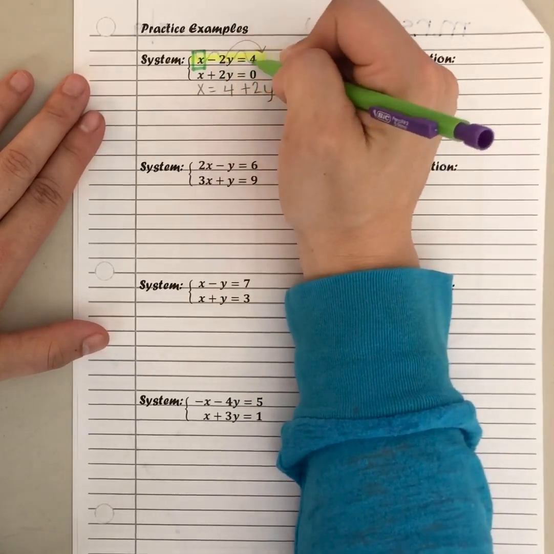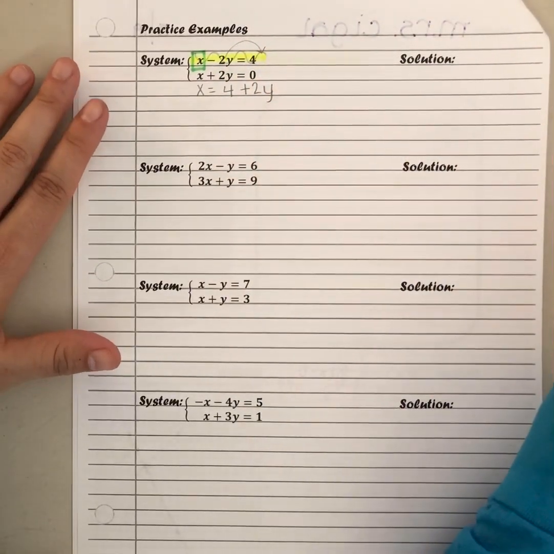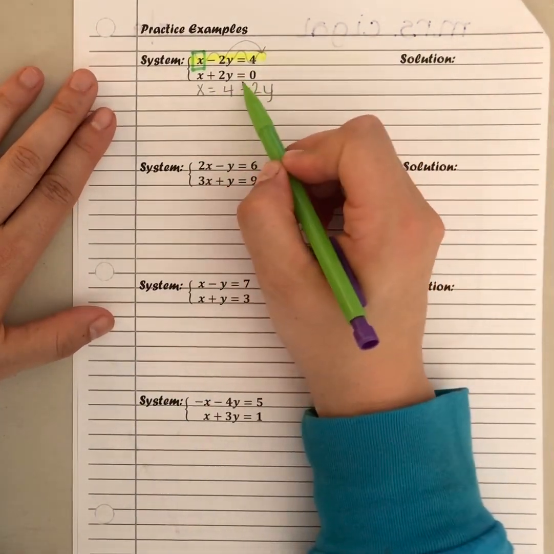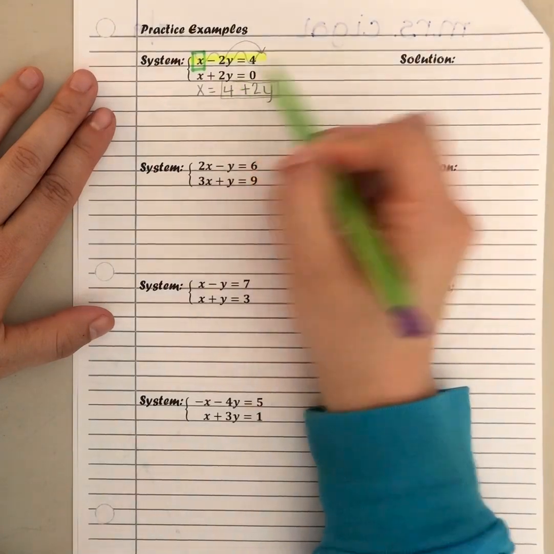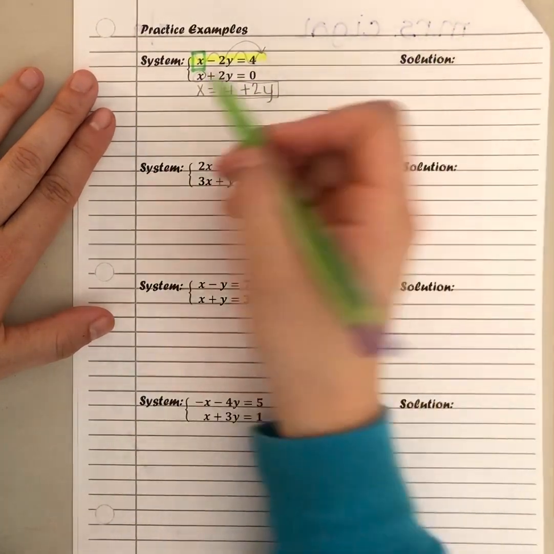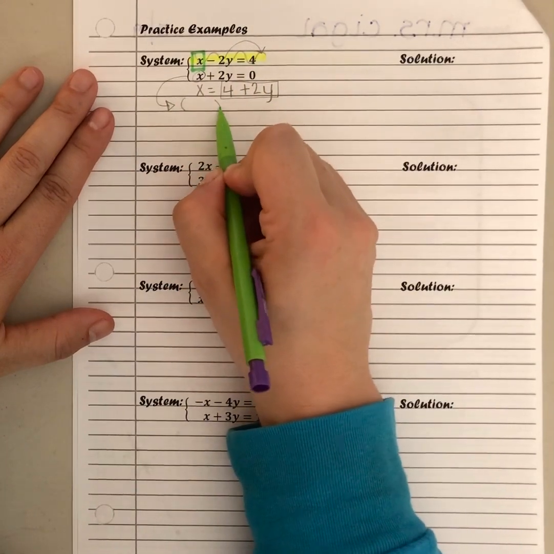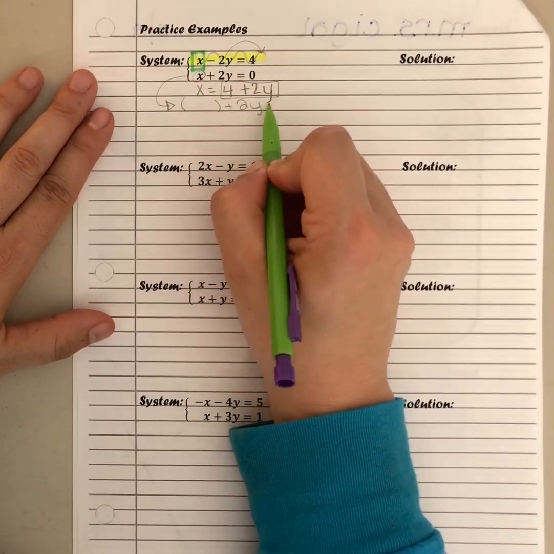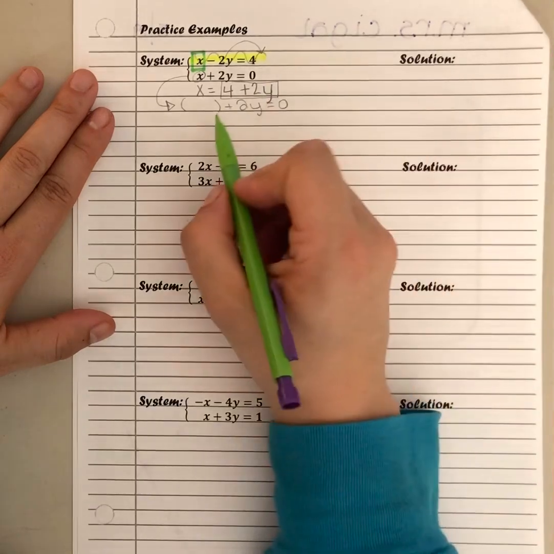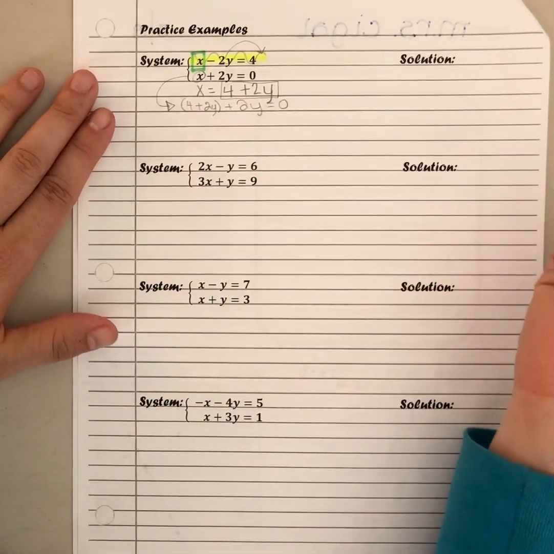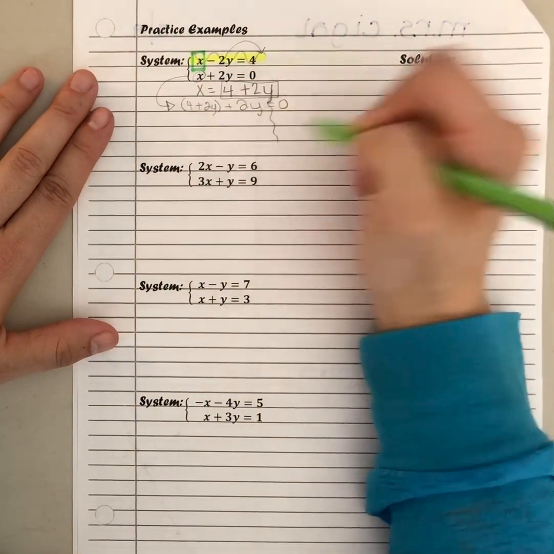I don't really need this one anymore because I rewrote it. Now it's just like yesterday's. So now I'm going to say, well, I know x is equal to all this stuff, so I'm just going to replace the x. Let's rewrite this one. What used to be an x plus 2y equals 0. In place of the x, I'm putting 4 plus 2y. I'm going to solve for the remaining variable.